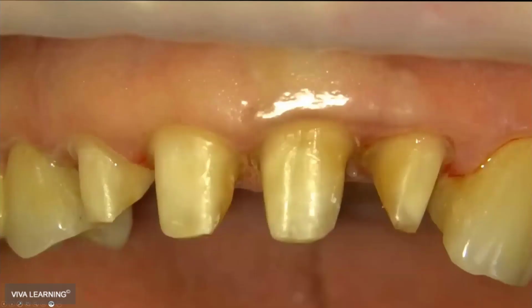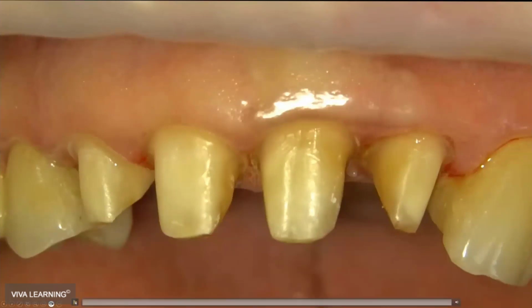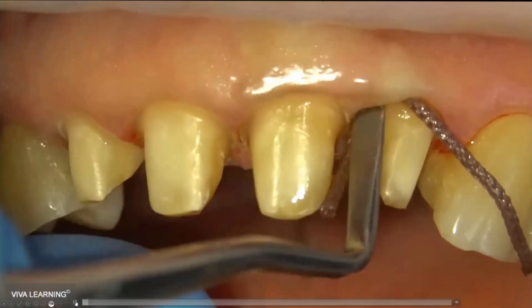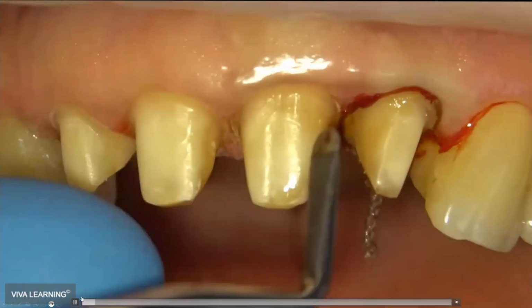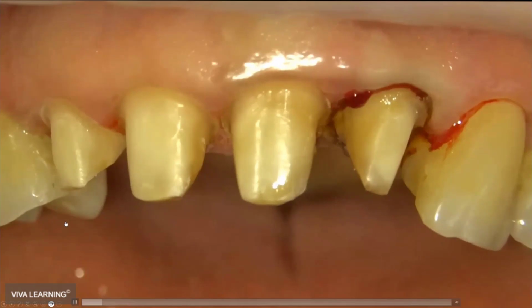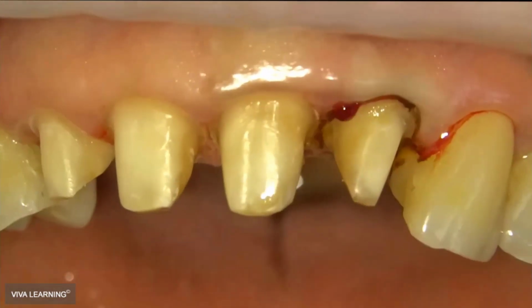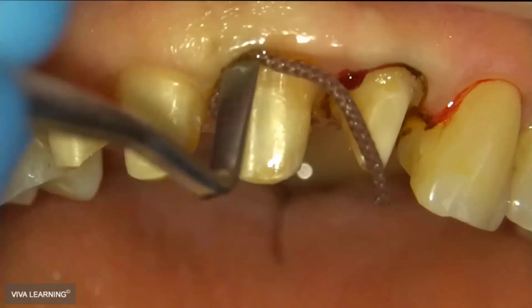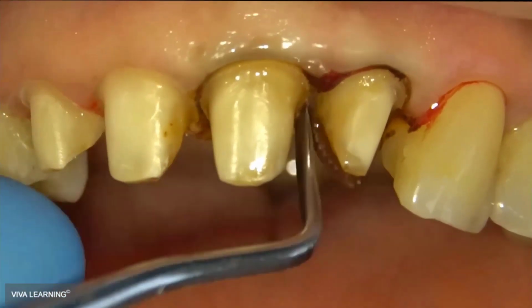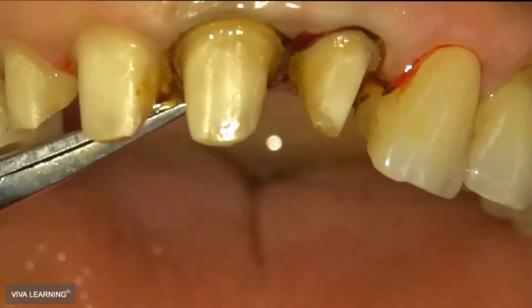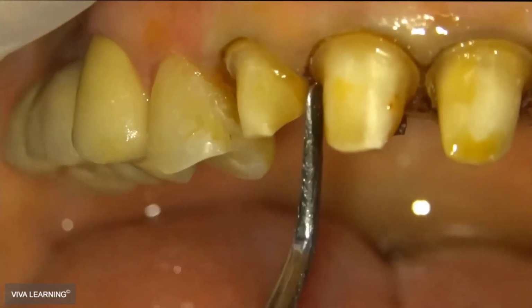This is another case. The patient wanted to improve the smile. You can see it's a very difficult situation. We decided to make 4 lithium disilicate crowns. In this case, I decided to do a two cord technique, but in this case, I just placed the one cord to be able to prepare a little bit subgingival the margin of the crowns.